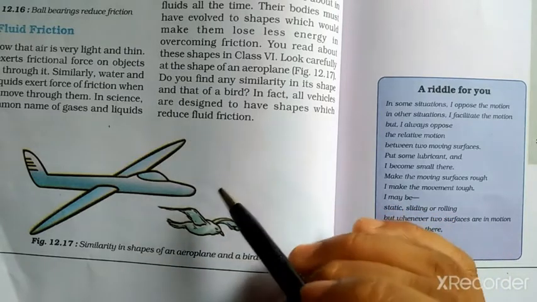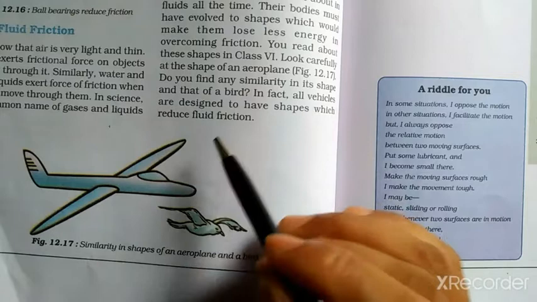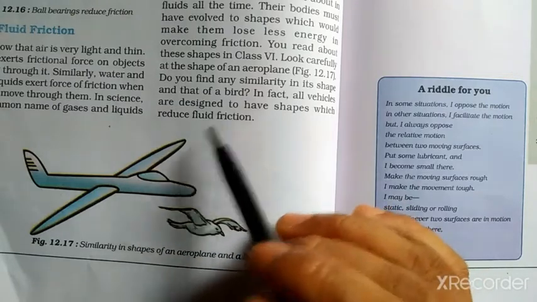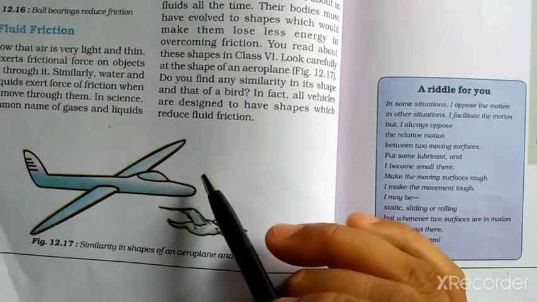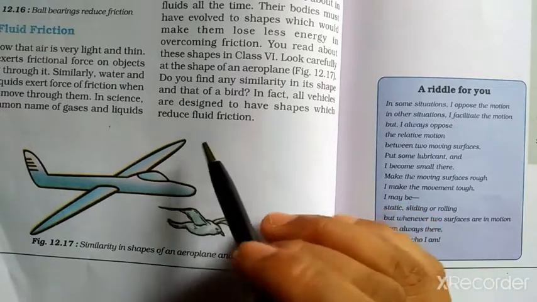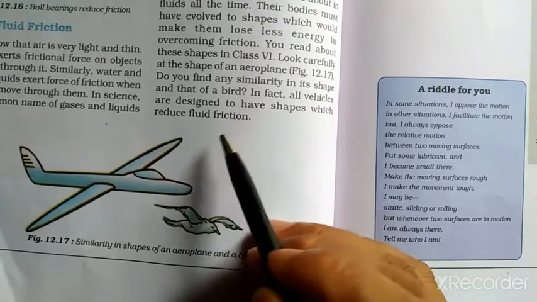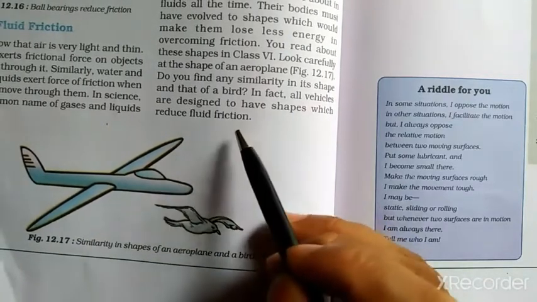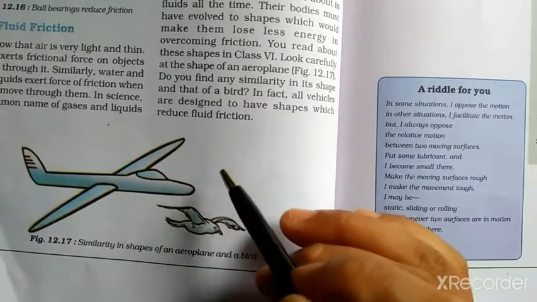So many things are made in a definite shape to reduce friction, and all vehicles are designed to have shapes which reduce fluid friction.